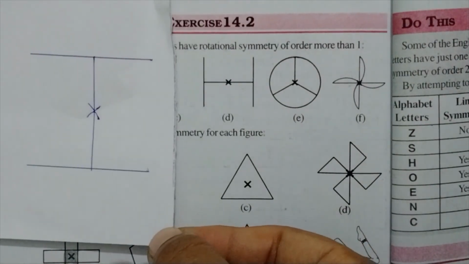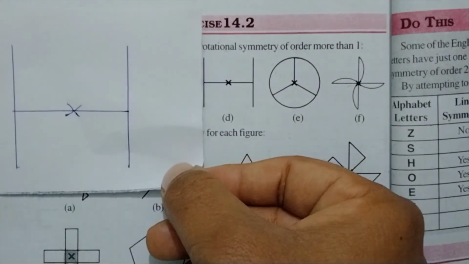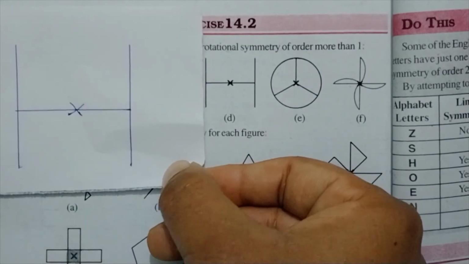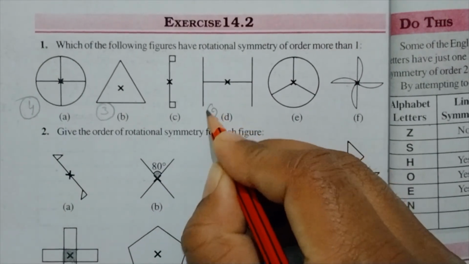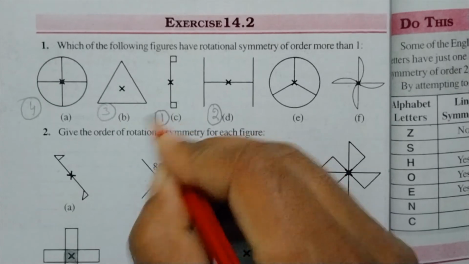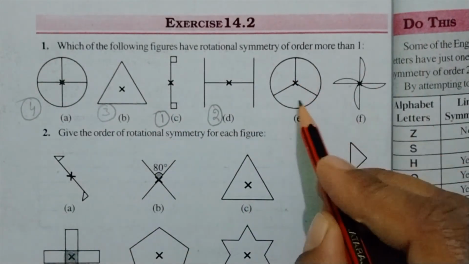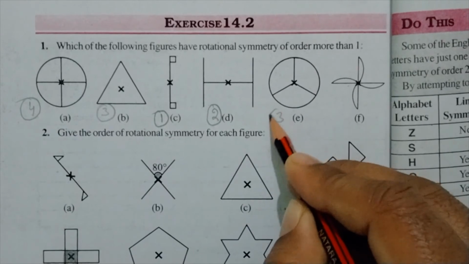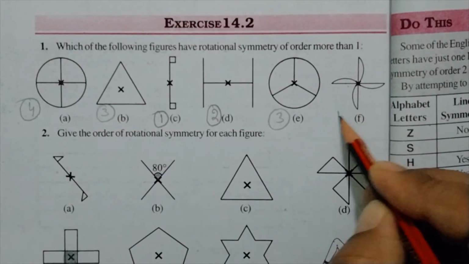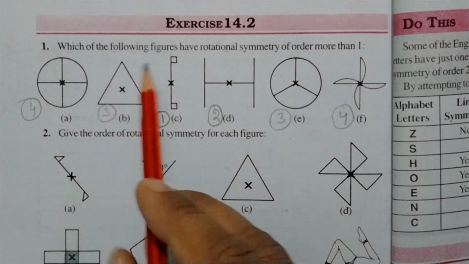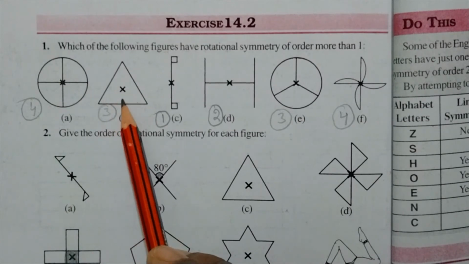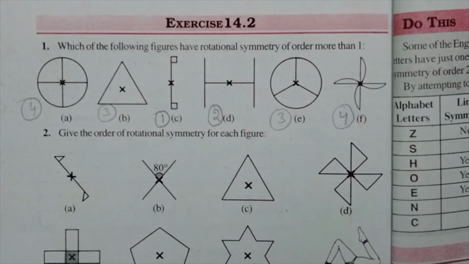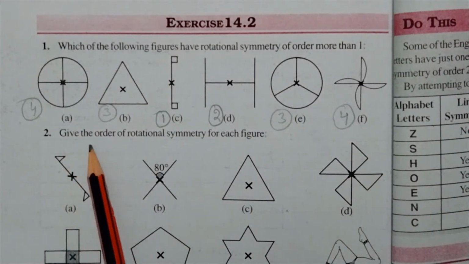With a 90-degree rotation, the diagram is not the same. With a 180-degree rotation, yes, the diagram looks the same. So what is the order? Here the order is 2. In C part the order is 1. In this circle diagram, the order is 3. Here the order is 4. So which of the following figures have rotational symmetry of order more than 1? This has order more than 1, 2, 3, 4, 5. Okay, this is the answer.